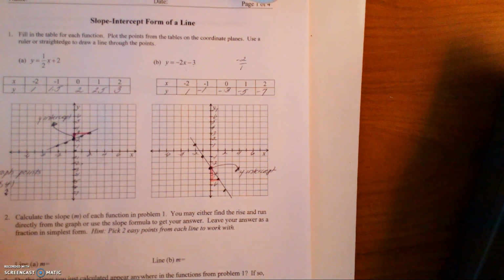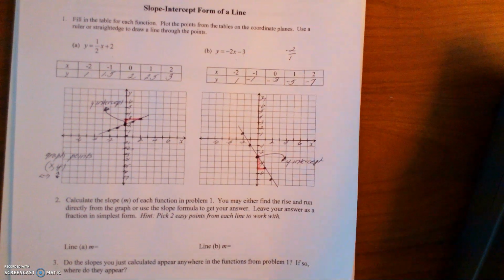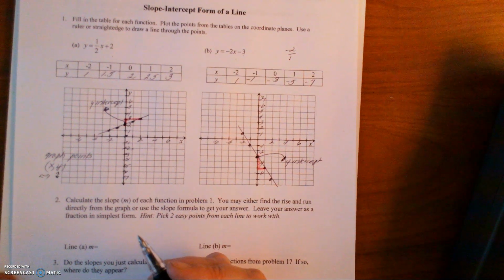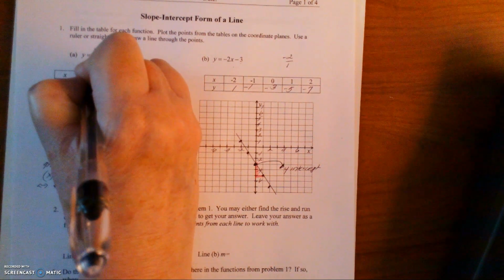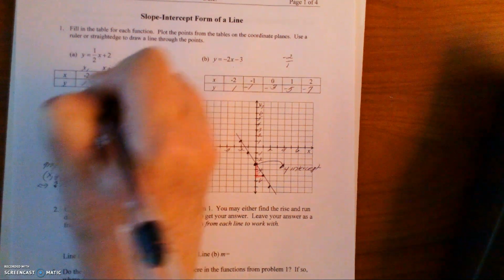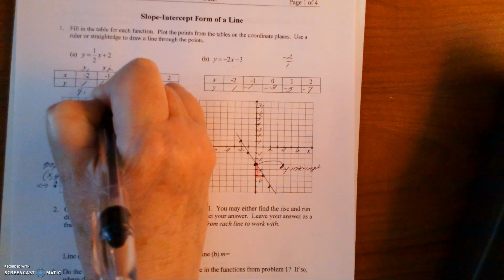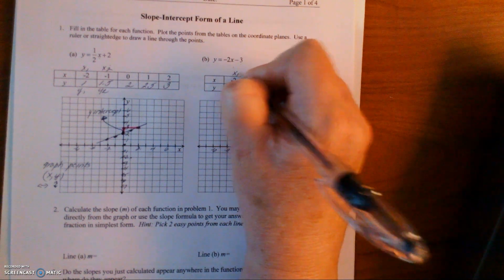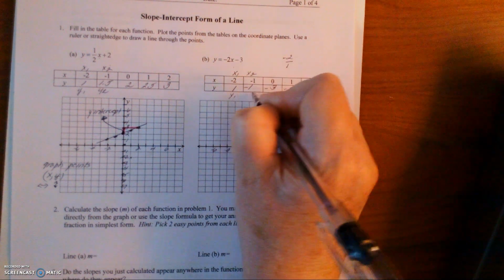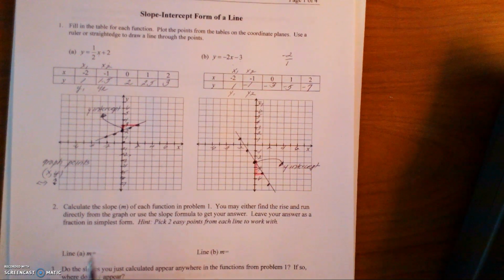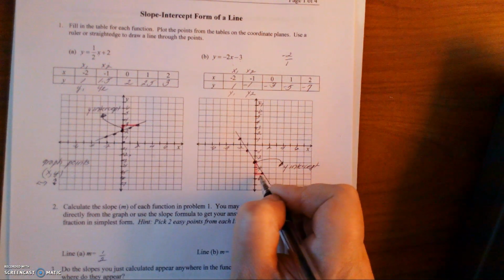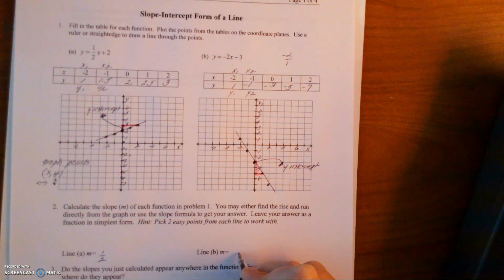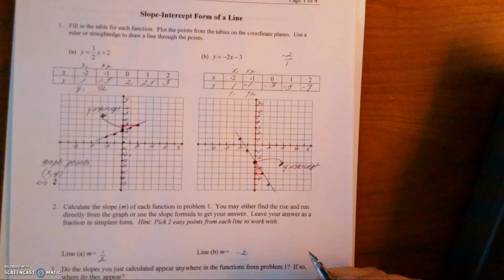Now the next thing they want us to do is they want us to do it using the y2 minus y1 formula, okay? So what I'm going to do is this one's going to be x1, x2. This one's going to be y1, y2. We have to do it over here, so I'm going to make this x1, x2, y1, y2. All right? So we know the slope is already 1/2, but we're going to prove it. We've already proved it graphically, plotting the points. Now we're going to prove it algebraically or mathematically.